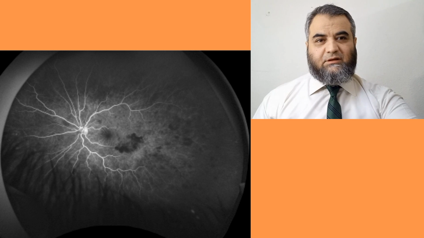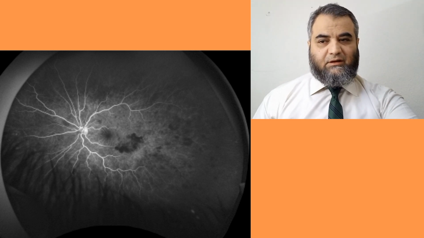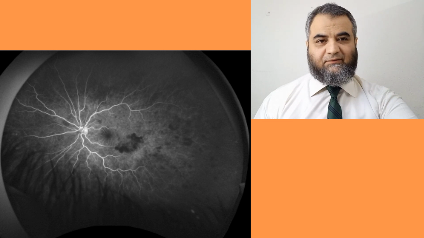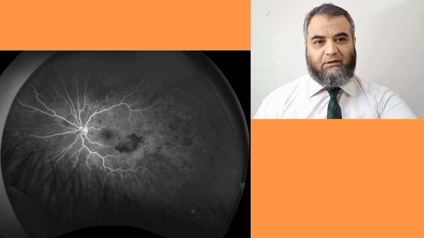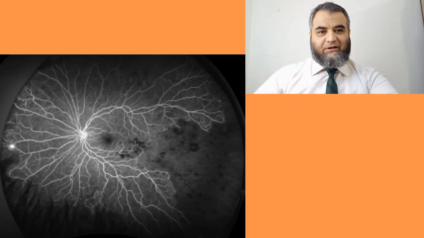So this is the fundus fluorescein angiography of the patient. Here you can see the early stages. There is blocked fluorescence from hemorrhages in the macular area, and even in the temporal areas. And if you observe the fluorescein, it is not going into the periphery. It is just going up to the macular area and even up to the mid-periphery, especially on the temporal side. So this is a very classical representation shown in the fundus fluorescein angiography.